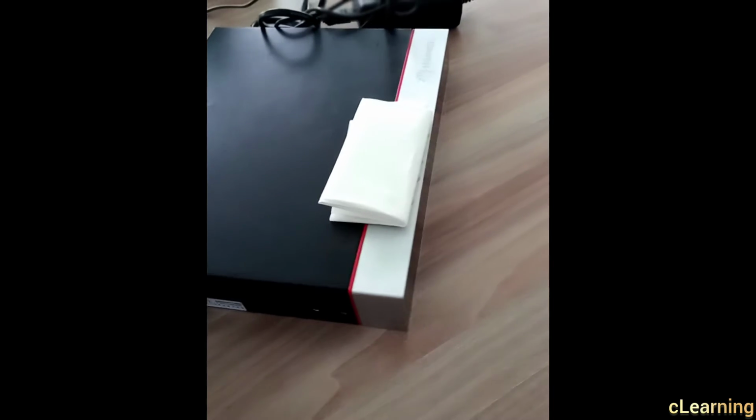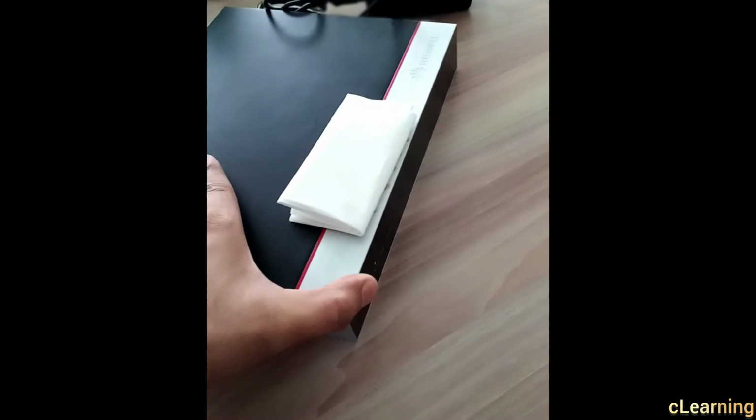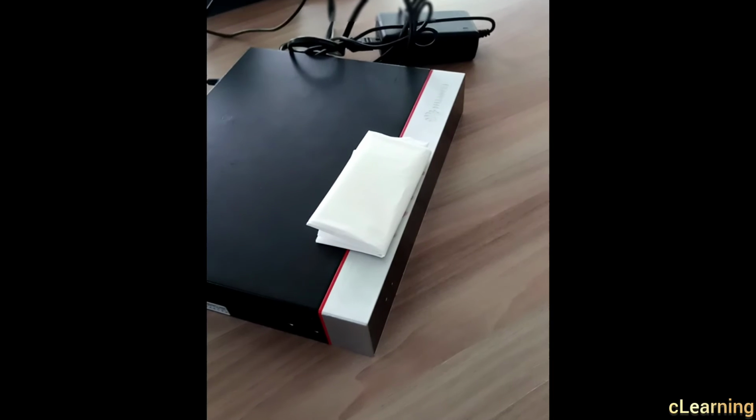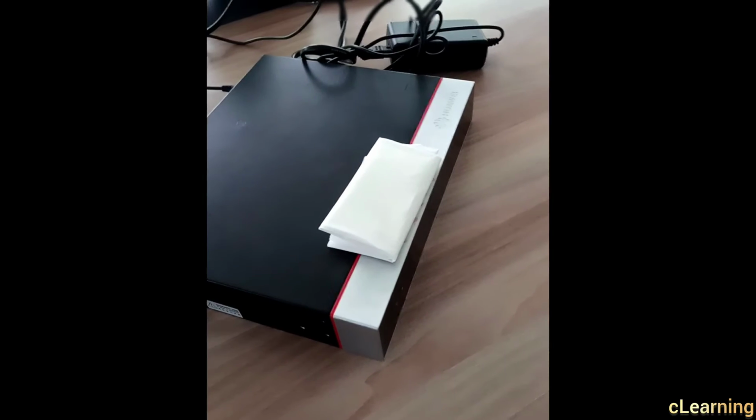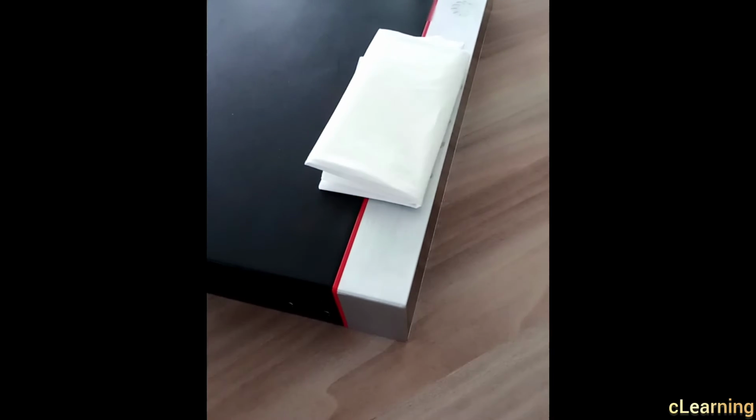So I have a controller. If you have any real device, router, switch, Huawei router or Huawei switch, so I have a Huawei AC controller. Its model is AC6508. It has the firmware of 2021 and the version is 5.170. I will show you later.